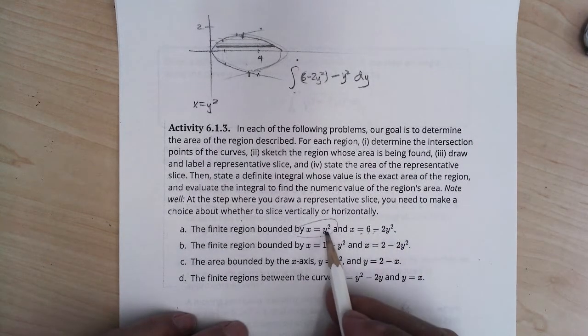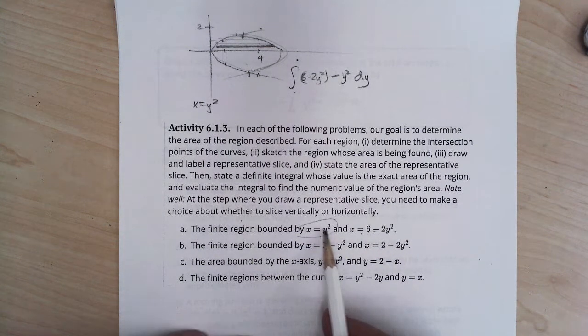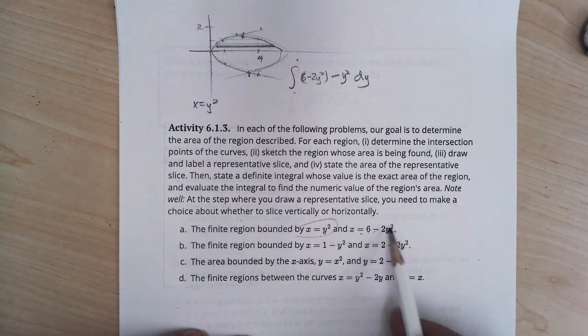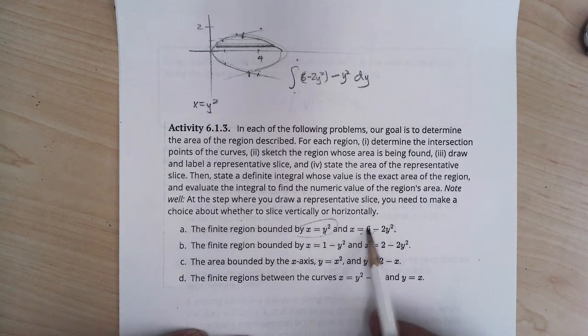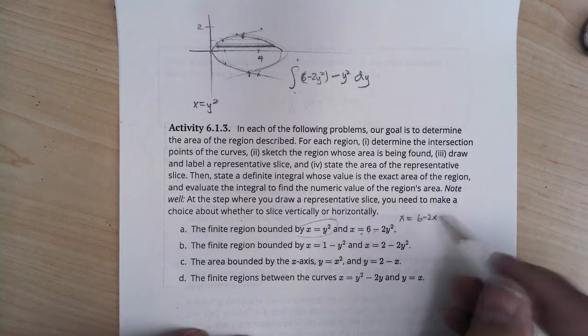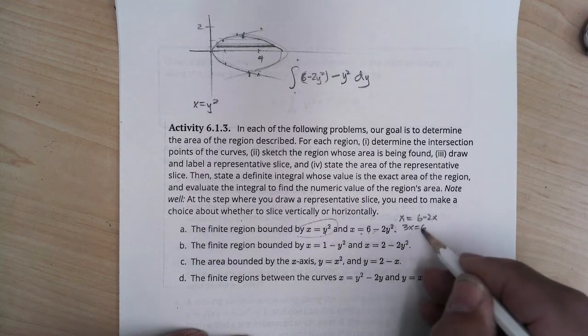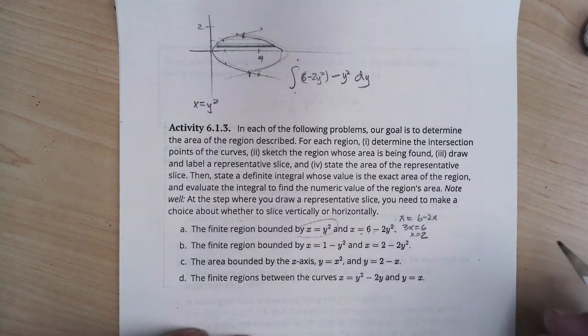So one way to do it would be to, since y squared is equal to x, I could put x in place of the y squared, and I get x equals 6 minus 2x. Add 2x to both sides, we get 3x equals 6, and x equals 2.